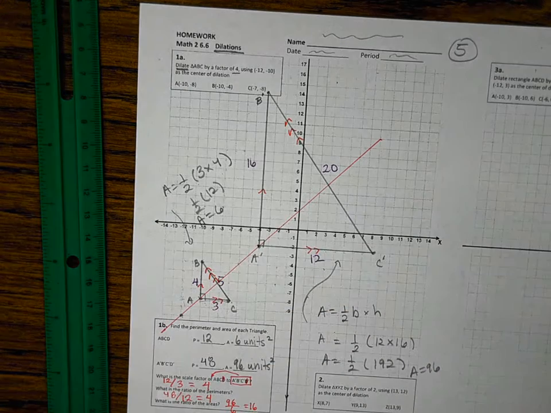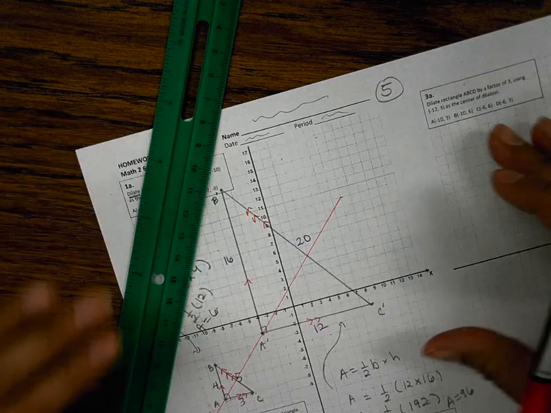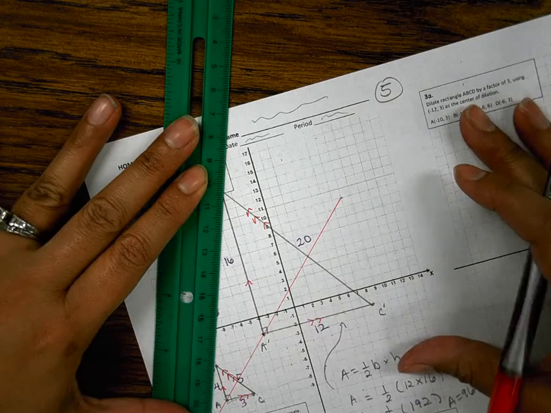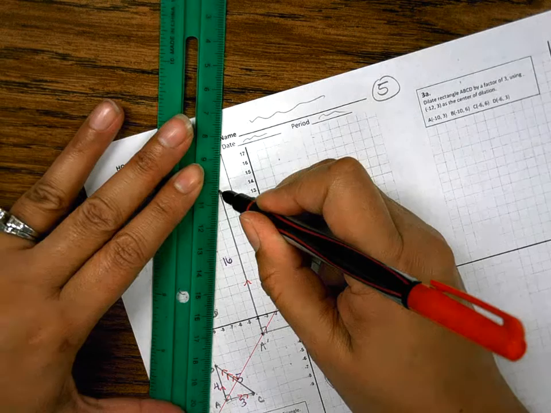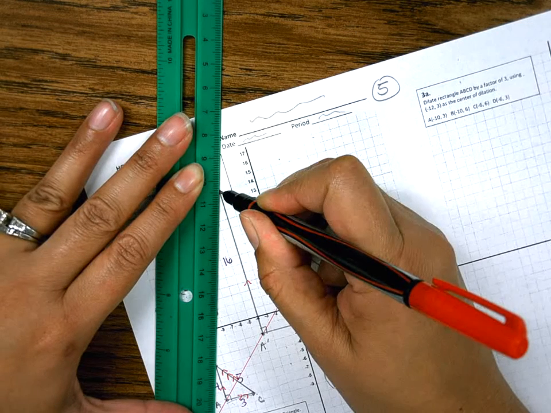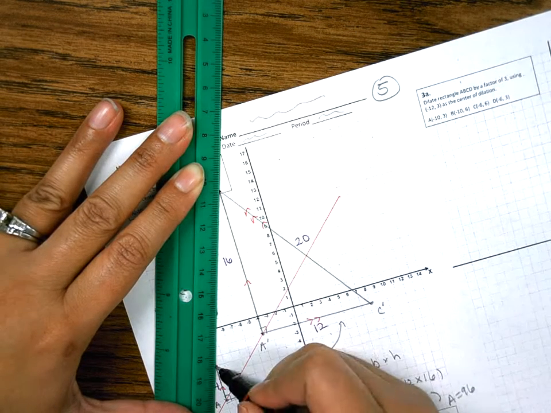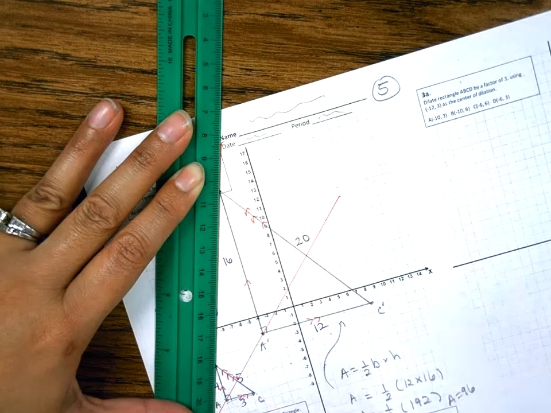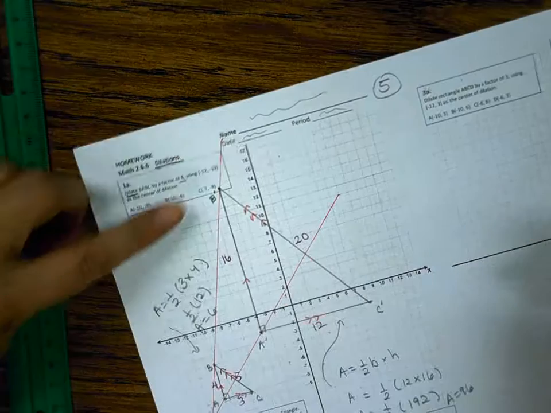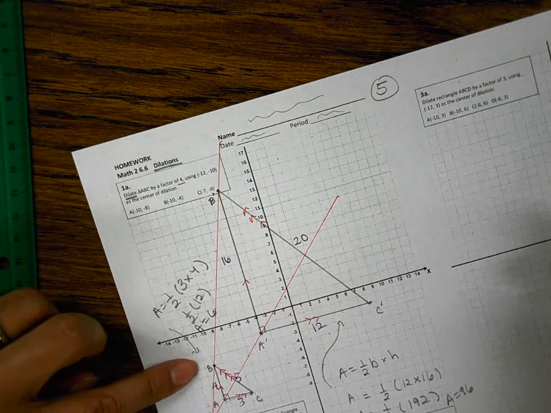Okay, then I connect B with B prime. So you want to be as accurate as you can be. You want to make sure that it's right on those dots. B with B prime. I just held my ruler up to B and B prime and I connected.